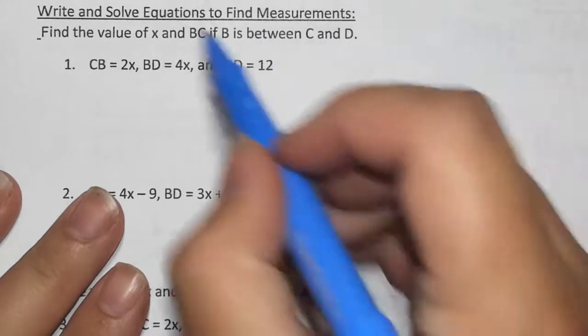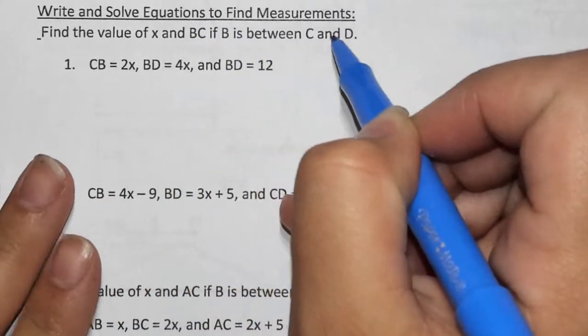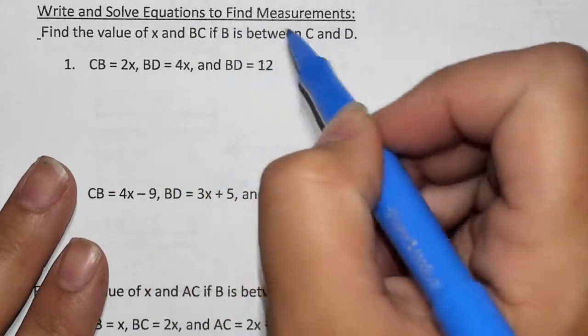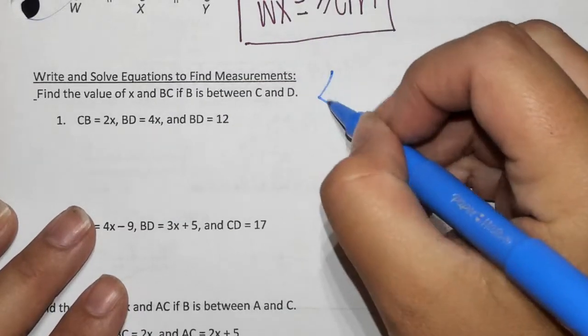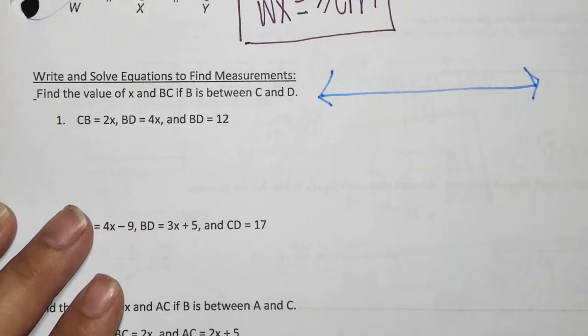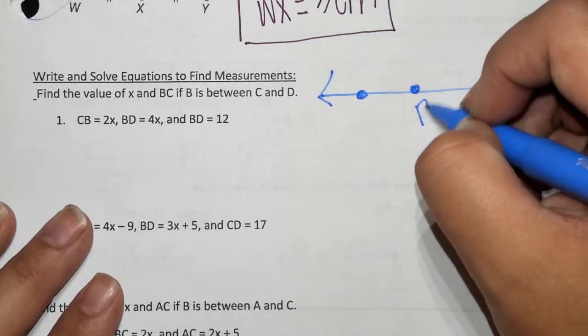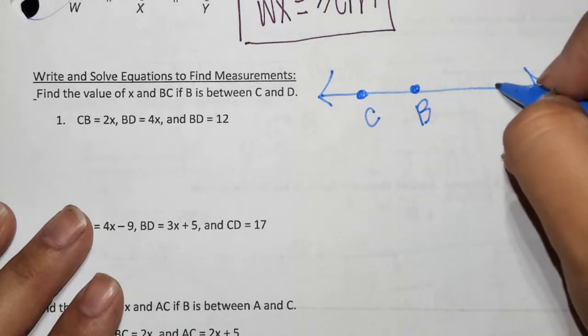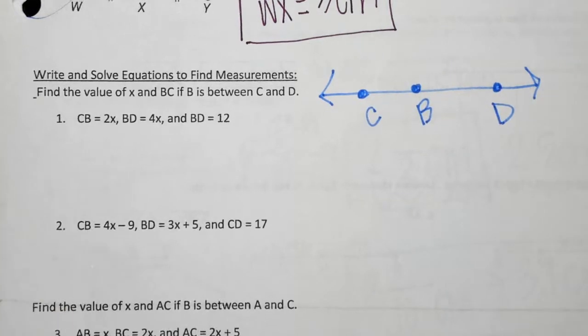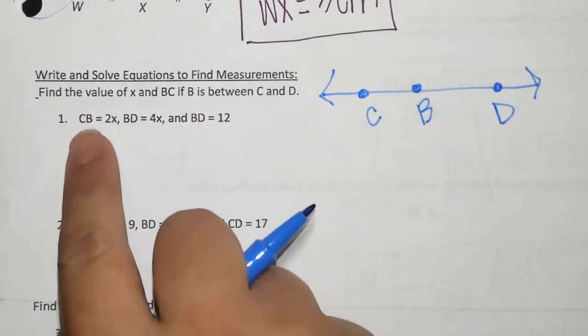It says that B is between C and D, boys. B is between C and D. So when you draw your line, draw a line. B has to go in between C and D. So you actually had to draw your own lines this time. Okay, now let's fill it in.